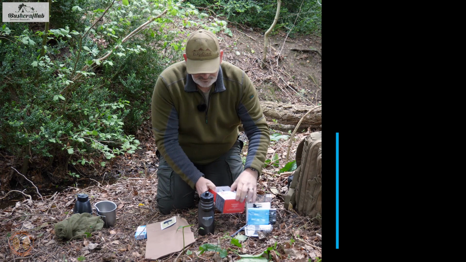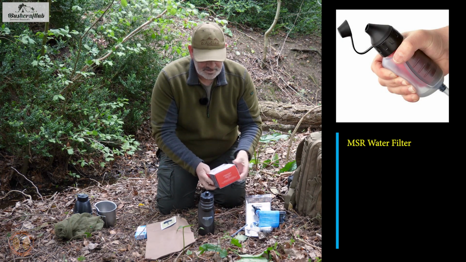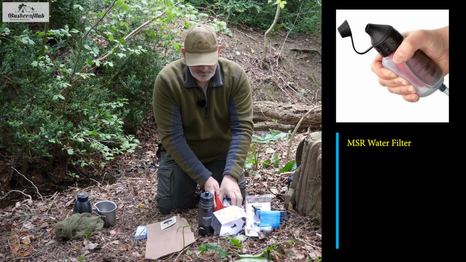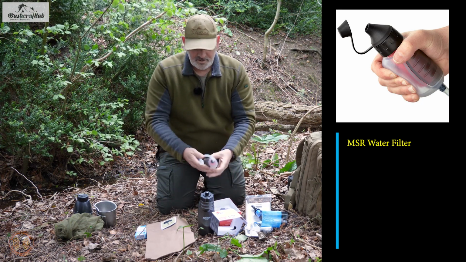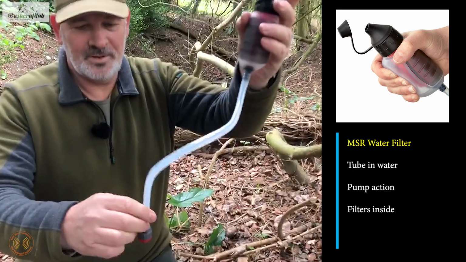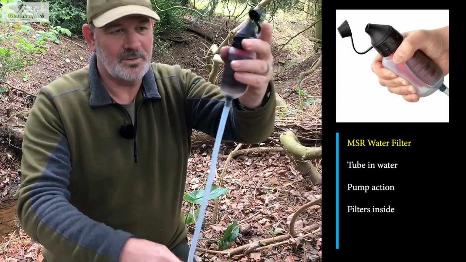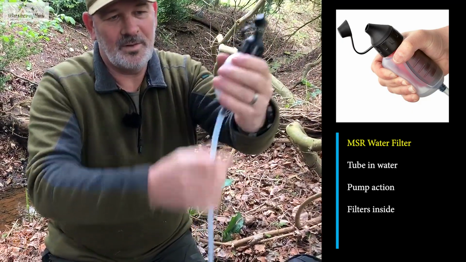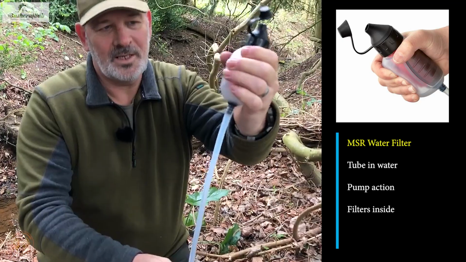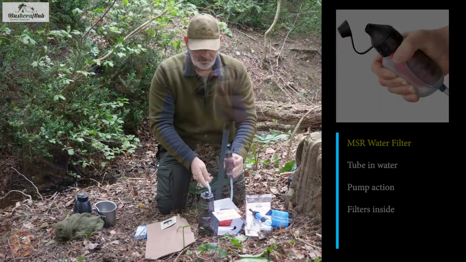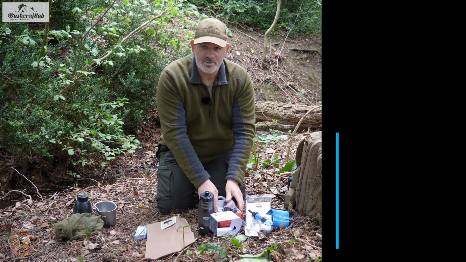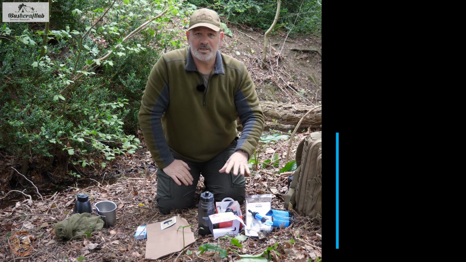Then following on from that, we've got the MSR water filter, very similar, but this time you literally put the tube into the water, and you've got a pump action here which will bring the water out, and again all the filters are inside. We're not going to go into details of the filters or the different technical specs.